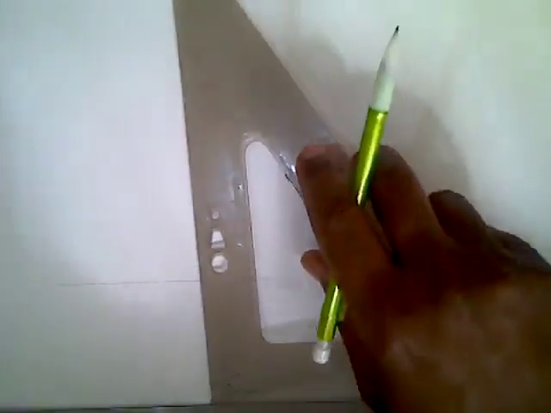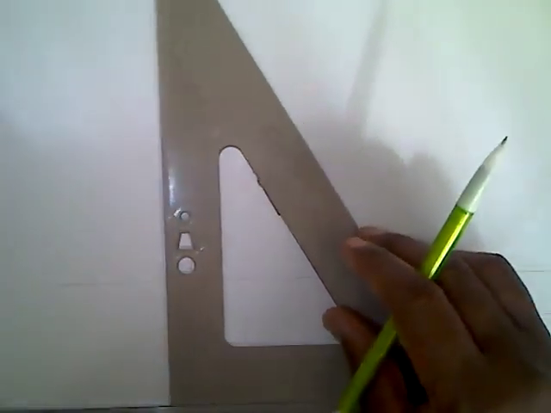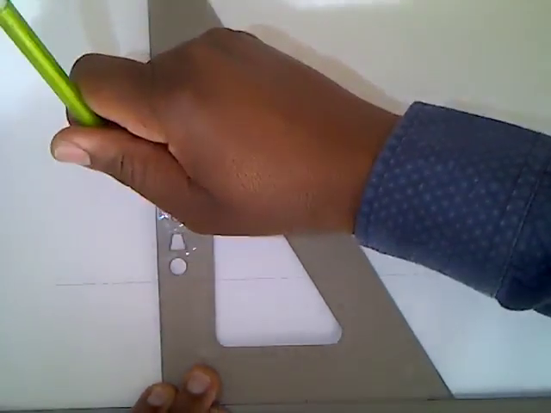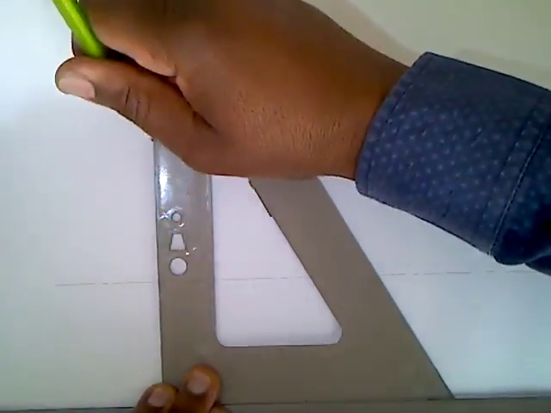I'm not looking at the paper. I'm looking at my cam angle and how much space my cam will accommodate. From here it's center, there is another center that goes there.